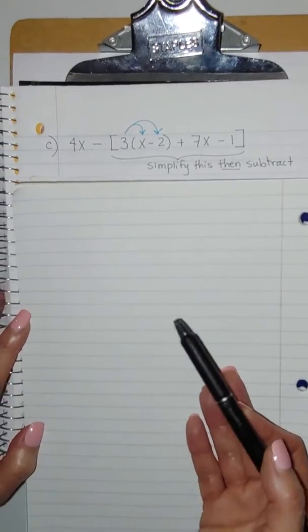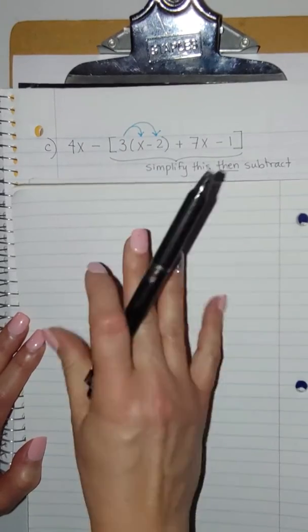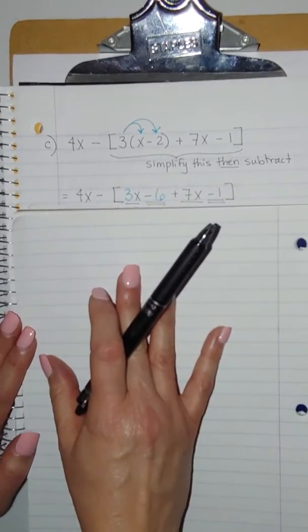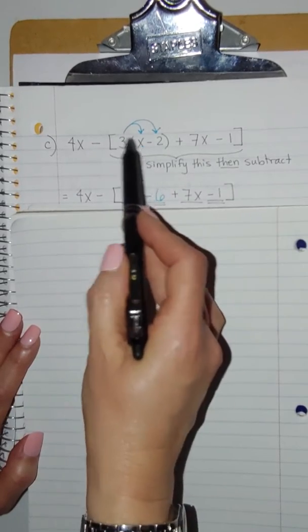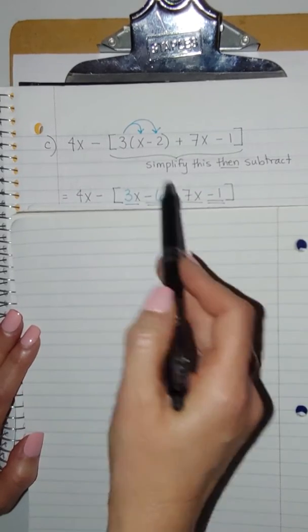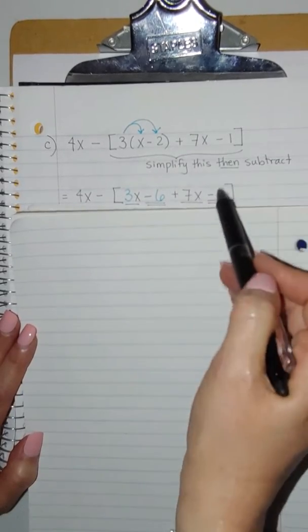Again, I'm following the order of operations. So I'm going to distribute that 3. And as you can see, I did some color coding here. So that became 3x minus 6. So everything in blue came as a result of distributing that 3. These just drop down.